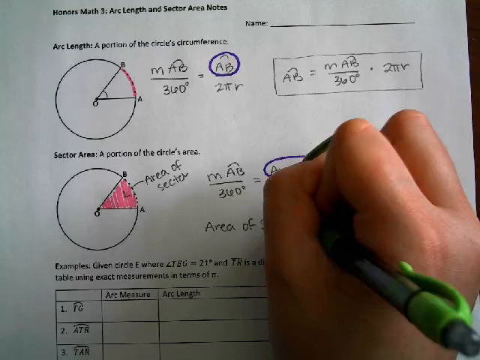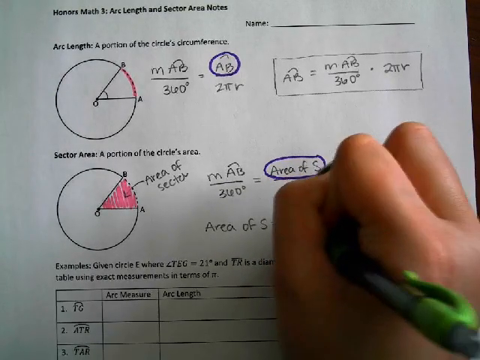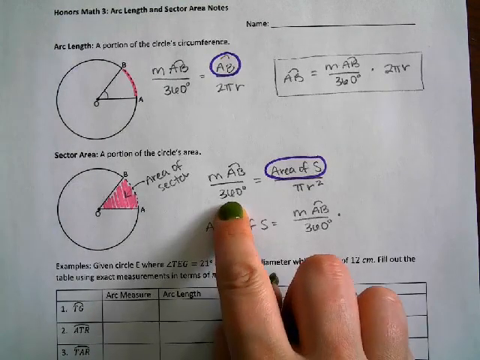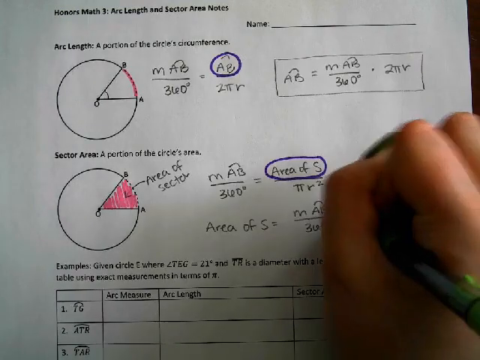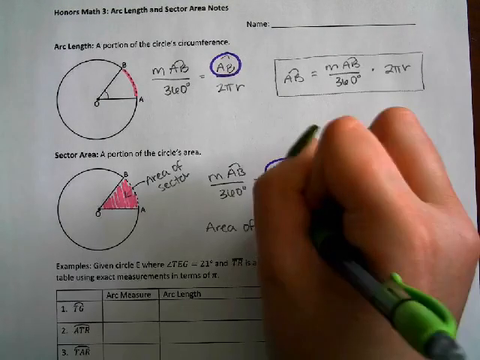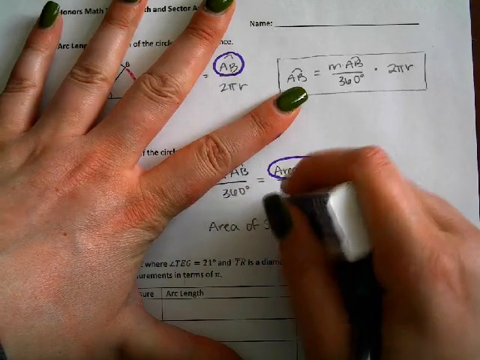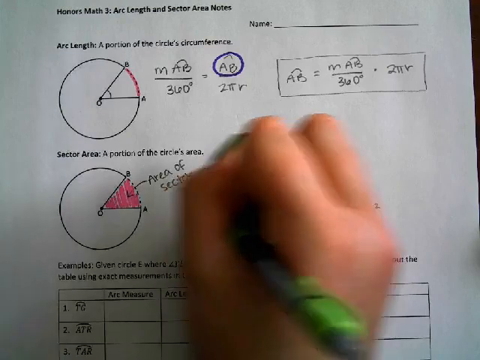is going to be the measure of the arc, the angle measure of the arc divided by 360, because that tells us what portion of the circle, what percentage of the circle we're looking at, multiplied by the area of the entire circle. Oops, out of the whole thing, not just part of it. There's our formula.